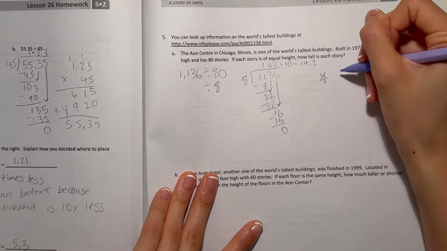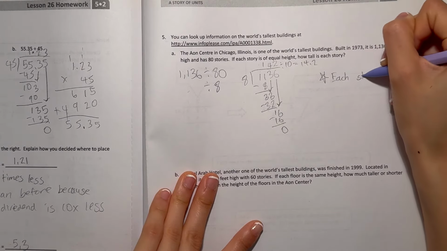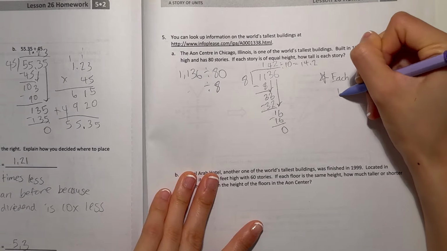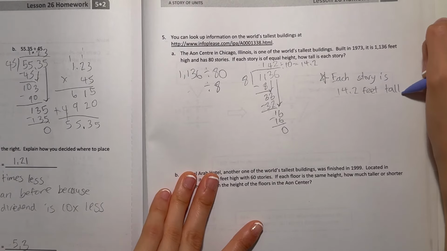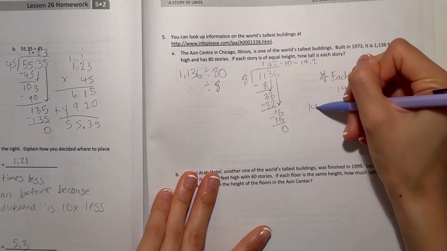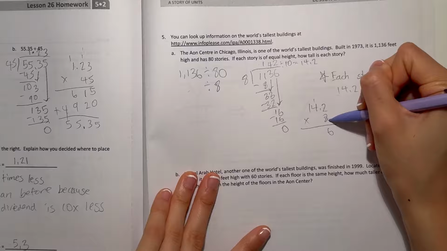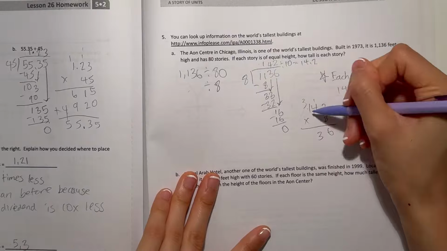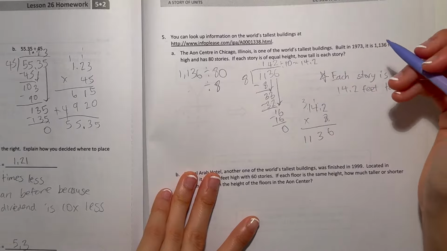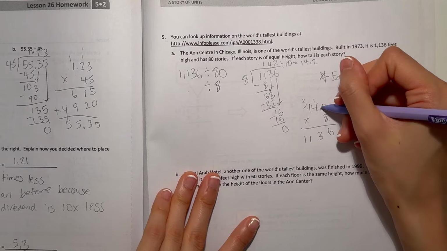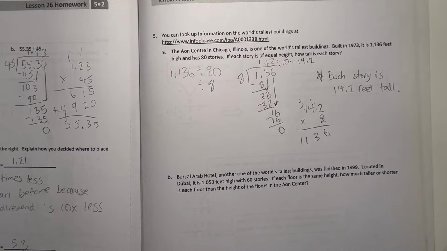So that means each story is 14.2 feet tall. Oh, and we forgot to check our work. 14.2 times 8. 2 times 8 is 16. 4 times 8 is 32, plus 1 is 33. And 1 times 8 is 8 plus 3 is 11. We don't have to bring down our decimal point. If we bring it down, then we times 10 again. That's 1,136. So our answer is correct.